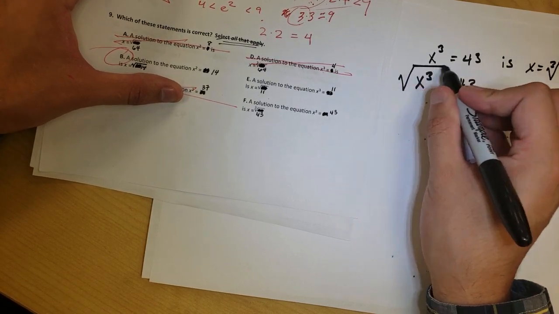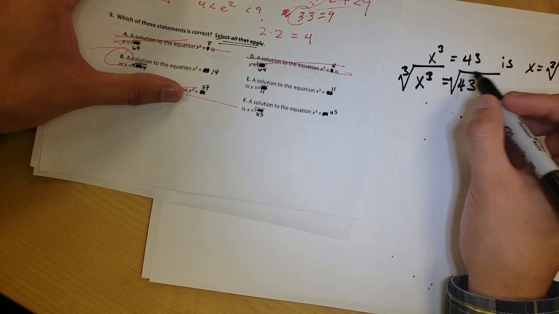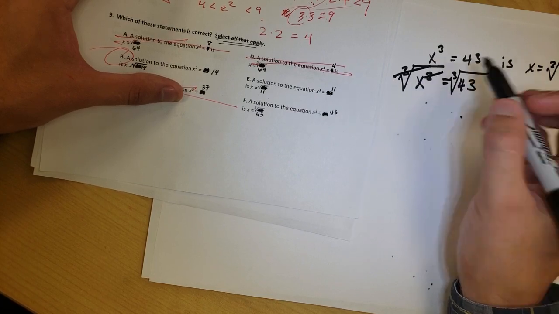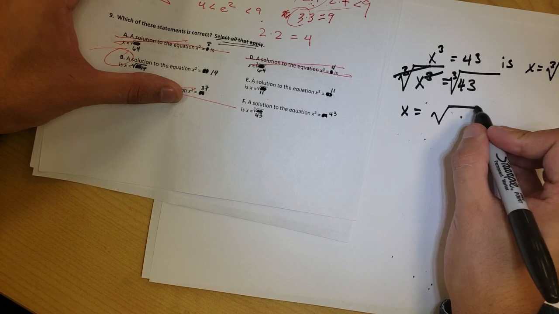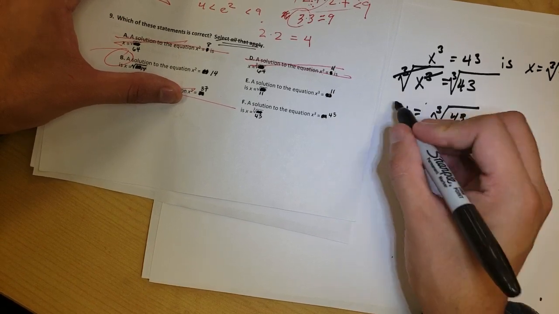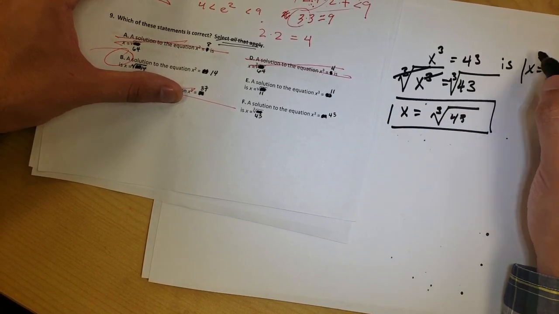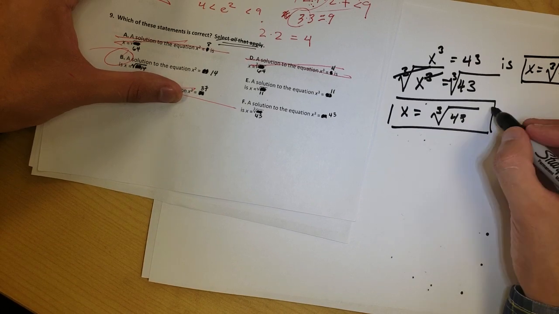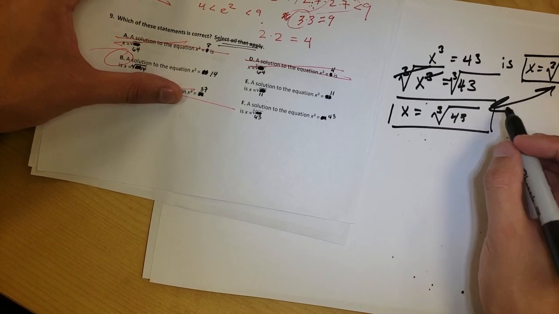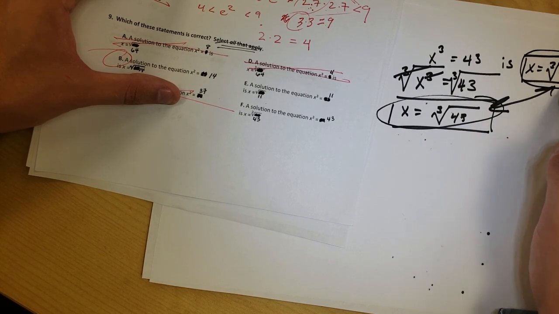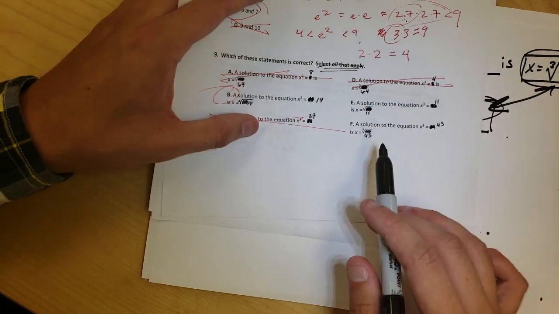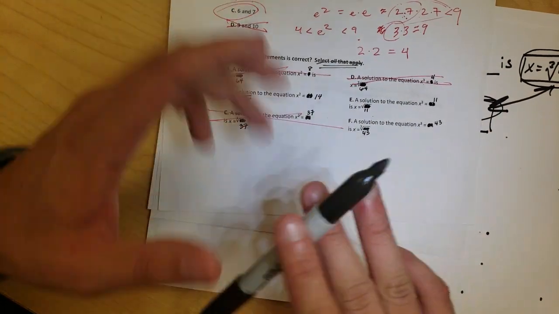Take the cube root of both sides. The cube root goes away, and the cube goes away, and you get x equals the cube root of 43 as your solution. And yes, they have the same thing here. So this was the solution, and the option choice said that it was a solution, and they're right. So this is the right answer choice.